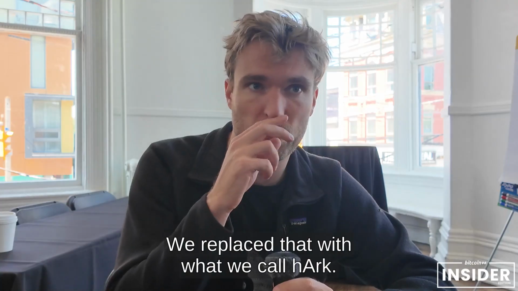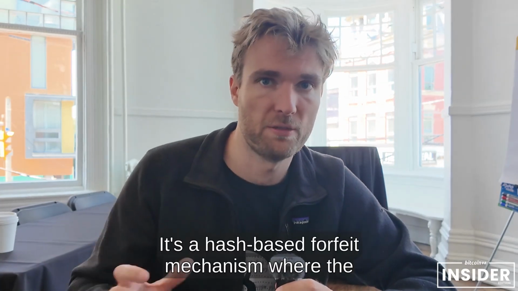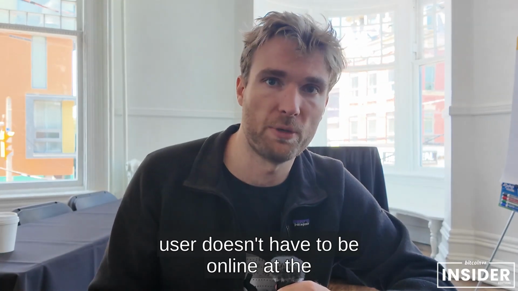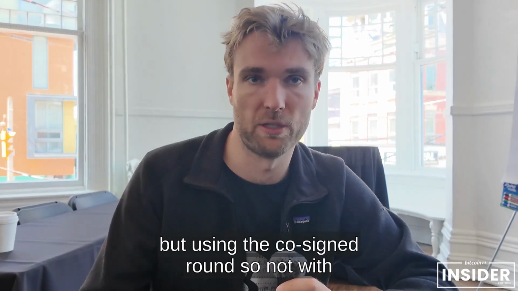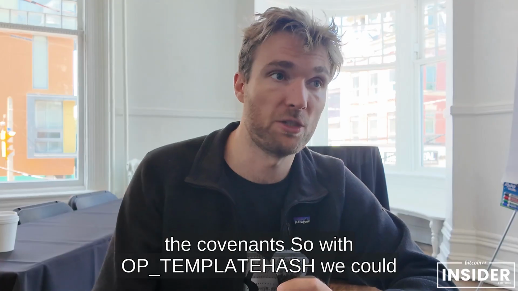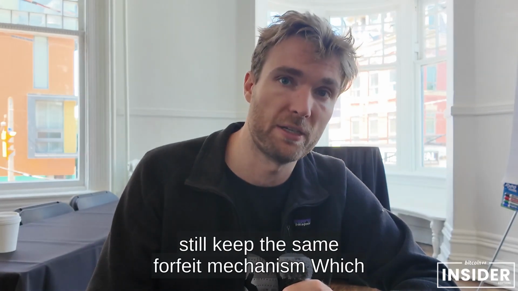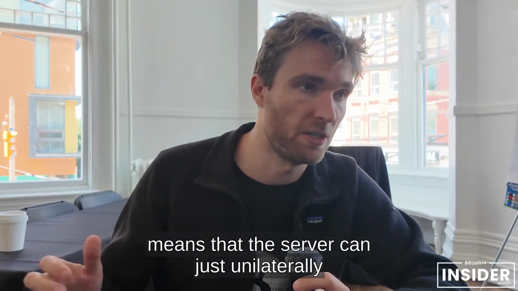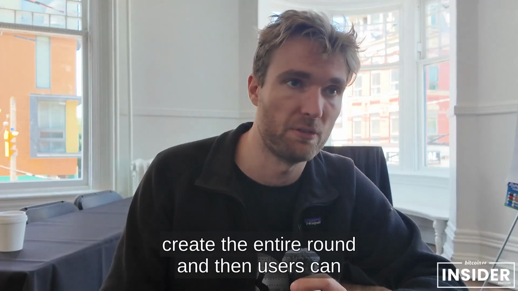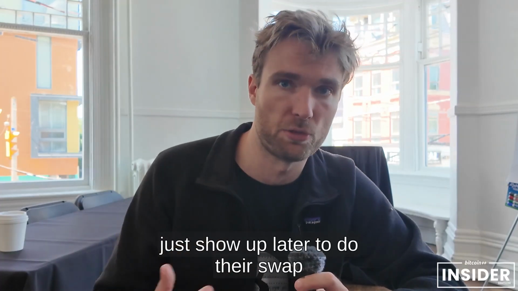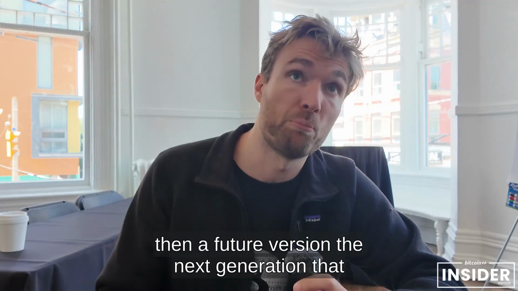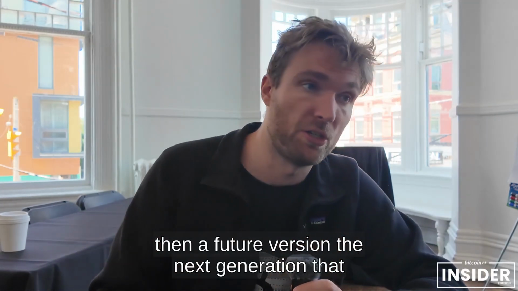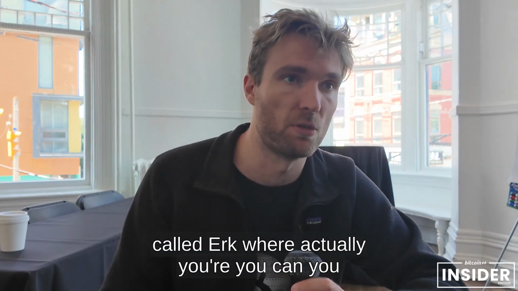We replaced that with what we call HARC. It's a hash-based forfeit mechanism where the user doesn't have to be online at the time of the round. They can just do their forfeit later on. We have that implemented right now, but using the co-signed round, so not with the covenant. With TEMPLATEHASH, we could still keep the same forfeit mechanism, which means that the server can just unilaterally create the entire round, and then users can just show up later to do their swap, to trustlessly swap into the new round.